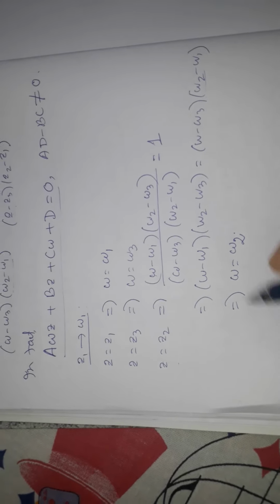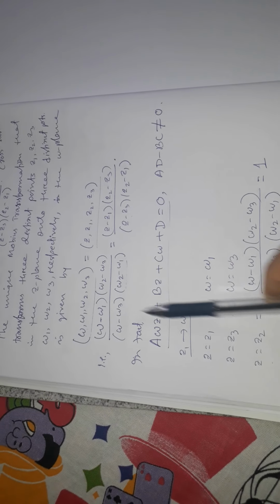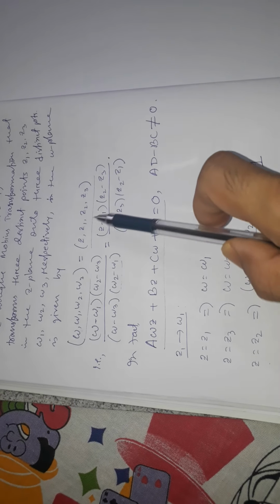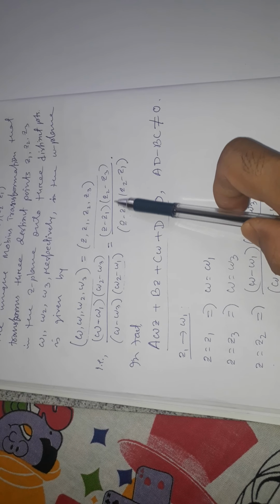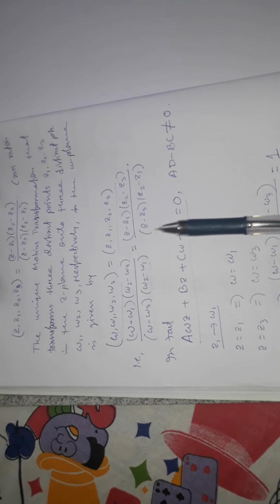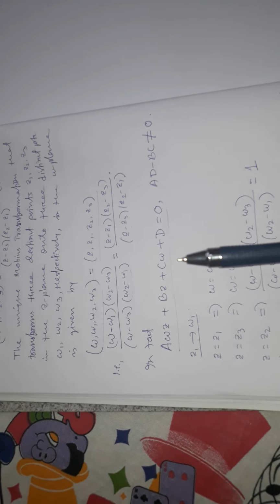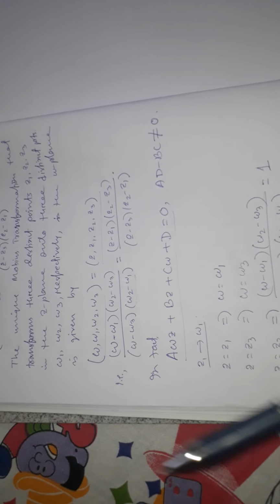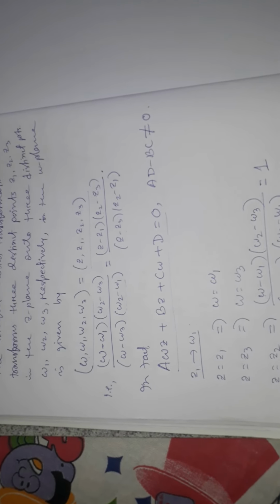So therefore, first we have seen this is a Mobius transformation, non-constant, and z1 goes to w1, z2 goes to w2, and z3 goes to w3. So this is a Mobius transformation that transforms three distinct points into three distinct points. And next we are to show that this is a unique Mobius transformation, so there is only one Mobius transformation of this kind that transforms three distinct points into three distinct points. In the next video I will show that.